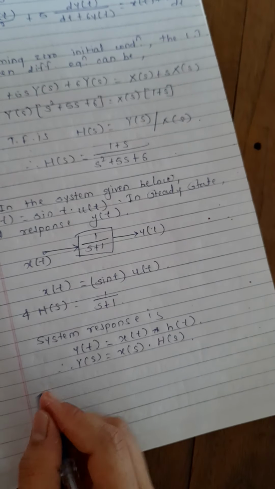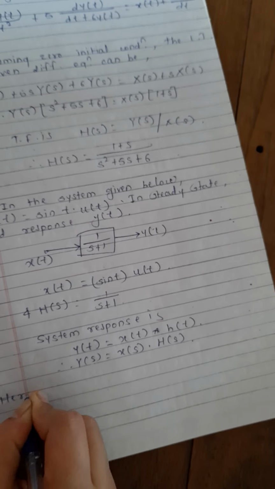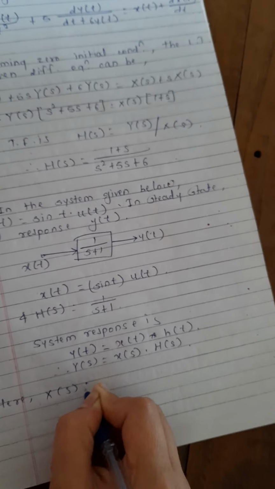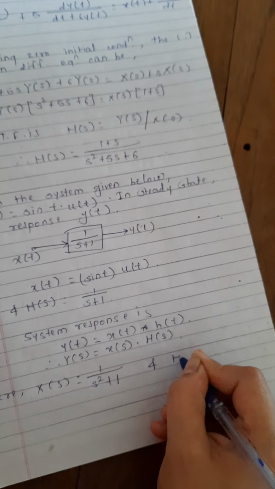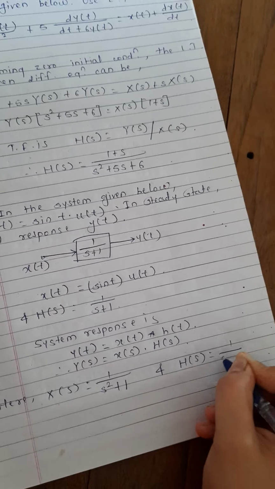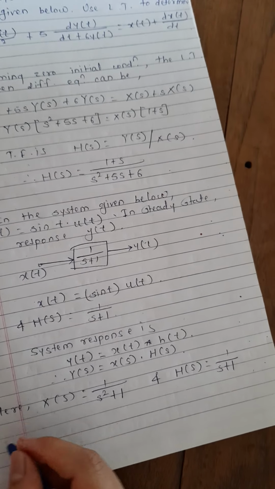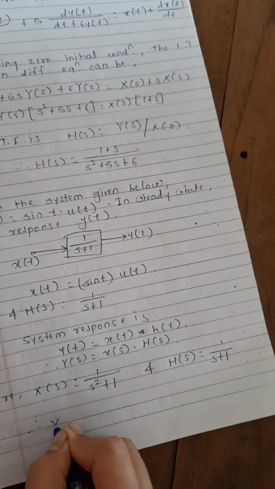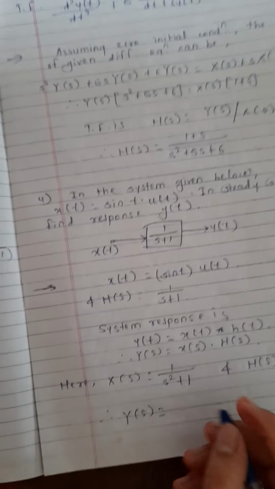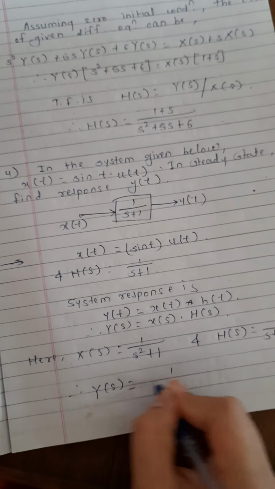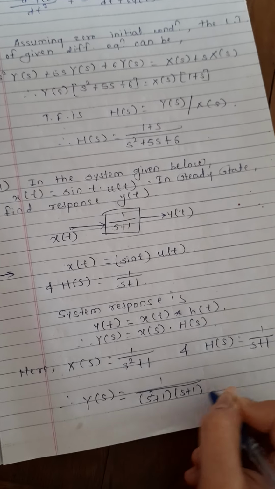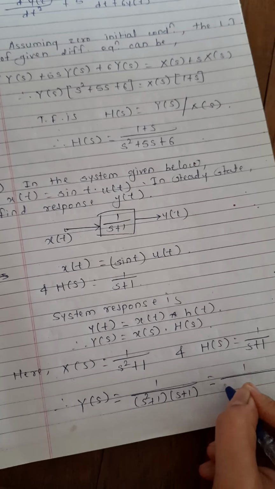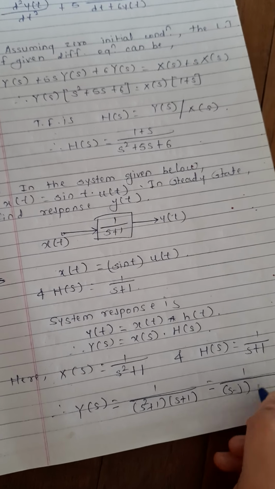Now here X(s) is 1 by s square plus 1, and H(s) is 1 by s plus 1. So Y(s) is 1 by s square plus 1 into s plus 1. It is 1 divided by s minus j.